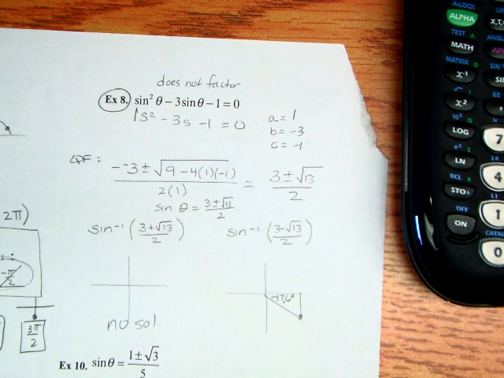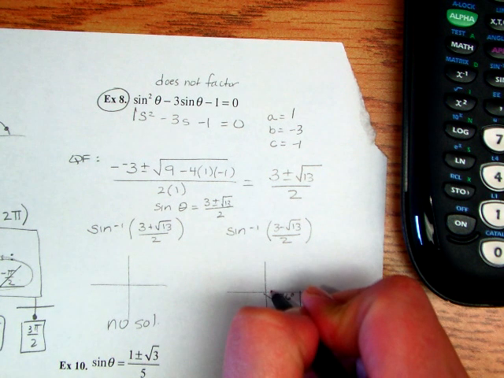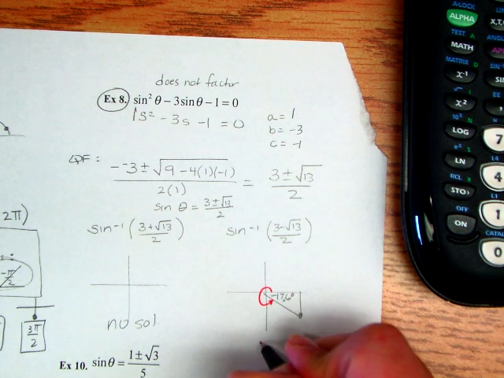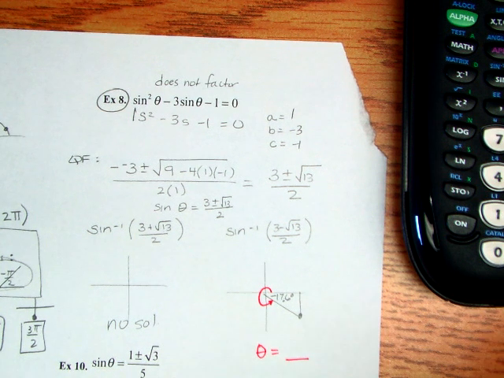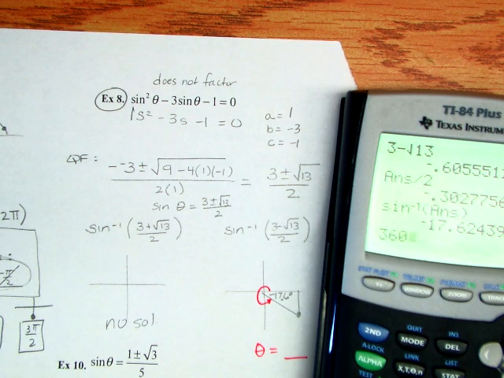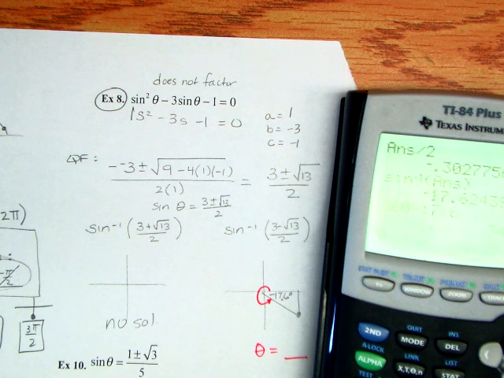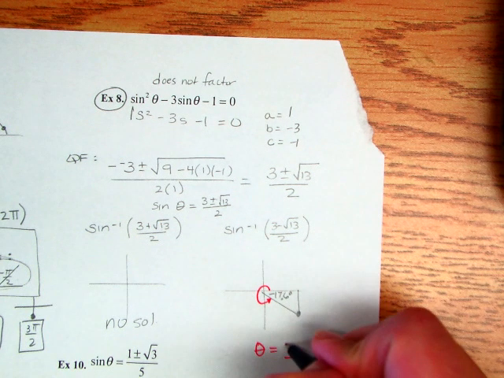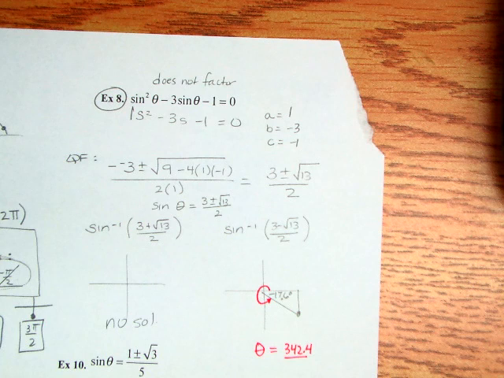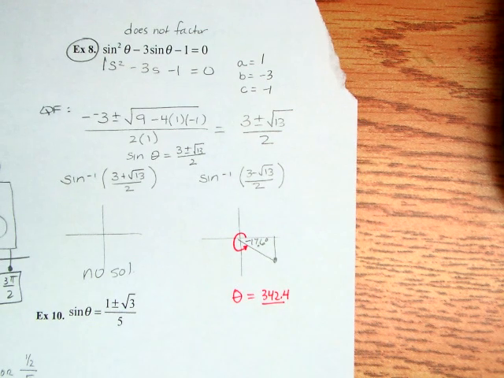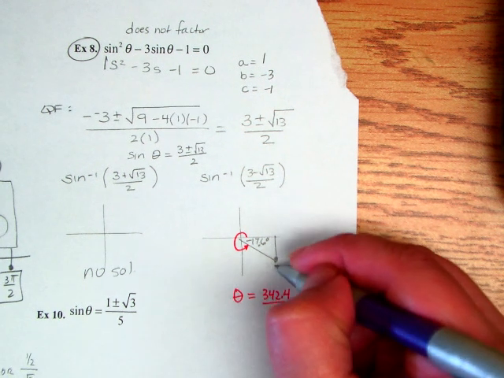So what I want to do is calculate this angle in red. I'm going to say that theta is equal to, and in my calculator I can do 360 minus 17.6, and I'm going to get 342.4. Now this is where your understanding of sine and cosine on the unit circle is essential. Sine is the y value. In which quadrant do I have a y value that would be the same as this point right here?